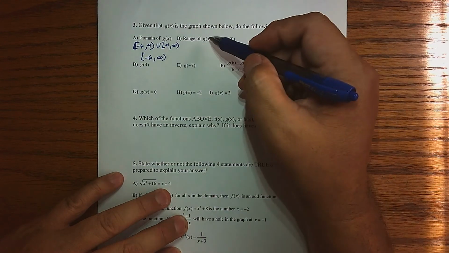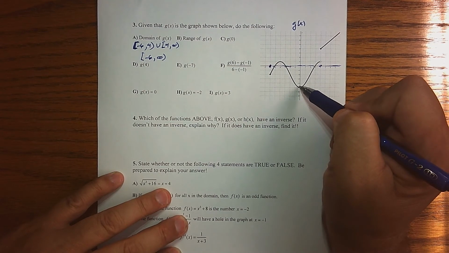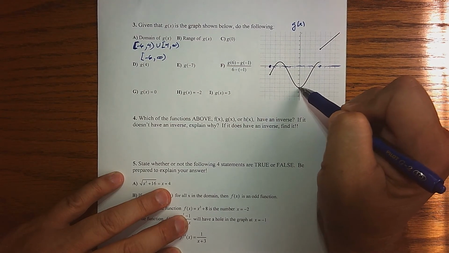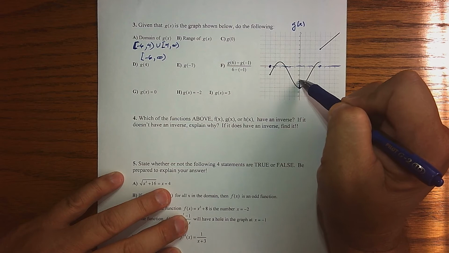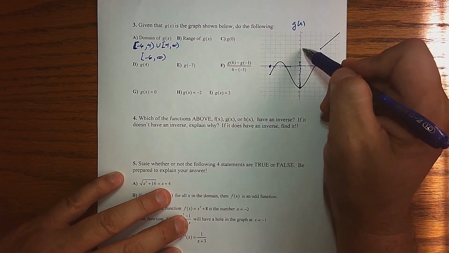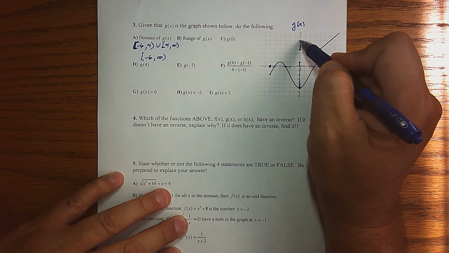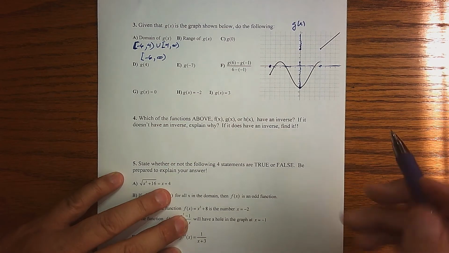The range, we're now looking for y values. In terms of y, we can see at the bottom it assumes the value of -5, and it comes all the way up and assumes the value of 1. But there is truly a gap in the range, because it picks up at 4 and goes up again. So our range truly has 2 intervals.